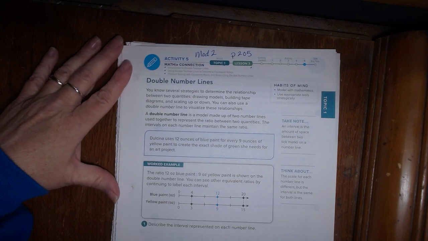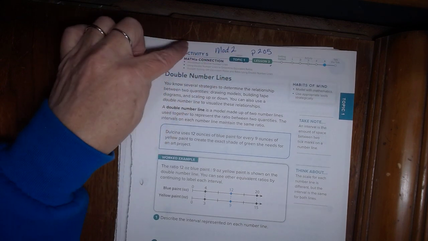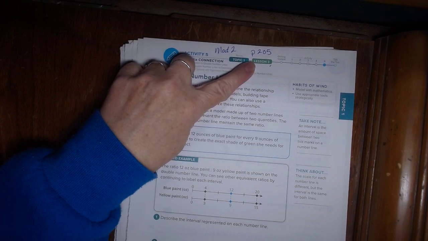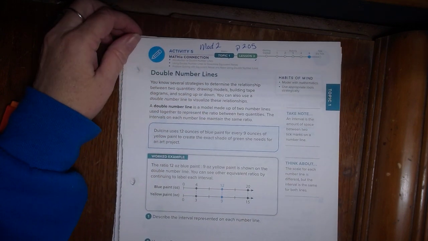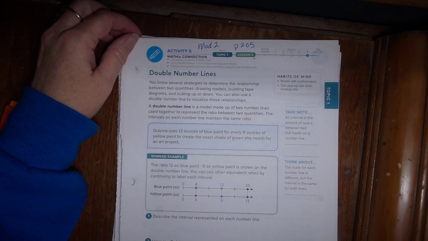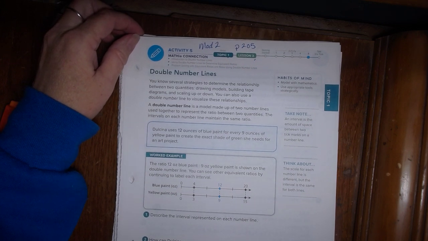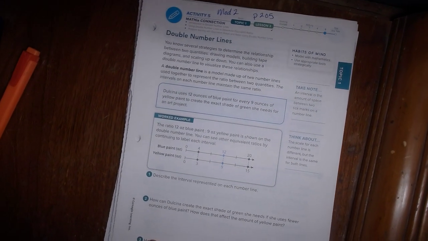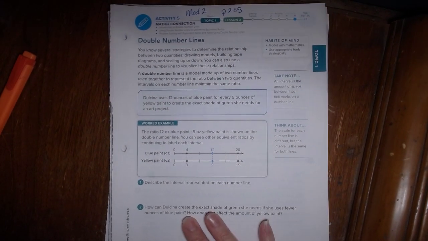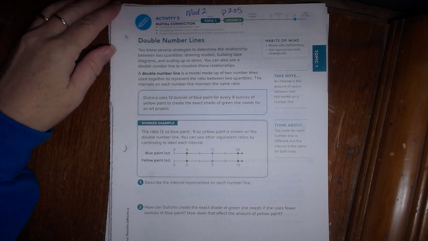Hi everyone, welcome back. We are continuing in Module 2, Topic 1, Lesson 3, Activity 5, page 205. Working with double number lines. Some of you have already done this in Mathia. Some are not quite to it or might just be getting to it now. So this may be a little bit confusing for some of you, but we'll get through it here.